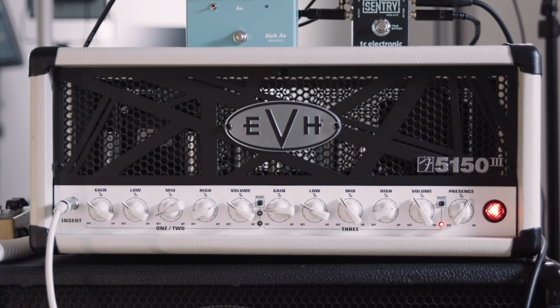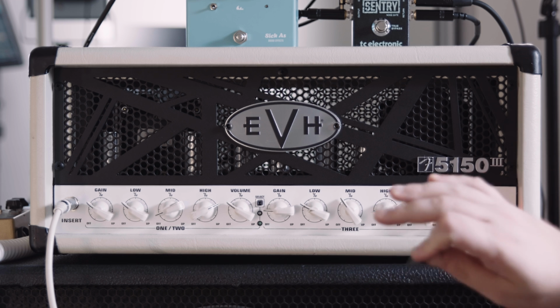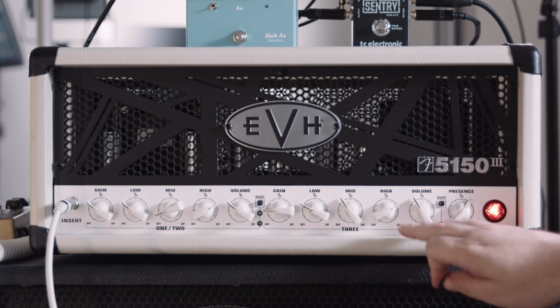There we go, that's a pretty good usable tone. We'll just leave things as is and we'll move over to Reaper and look at how to reamp through these settings.